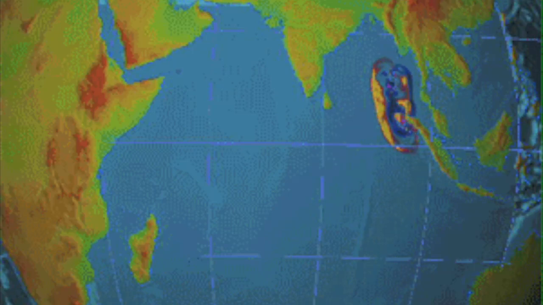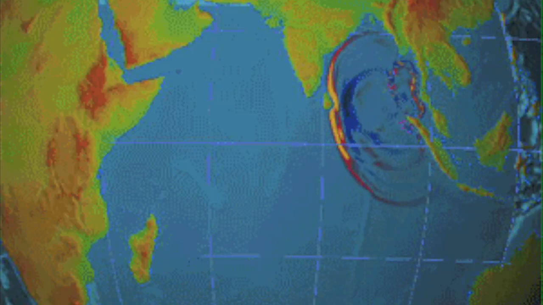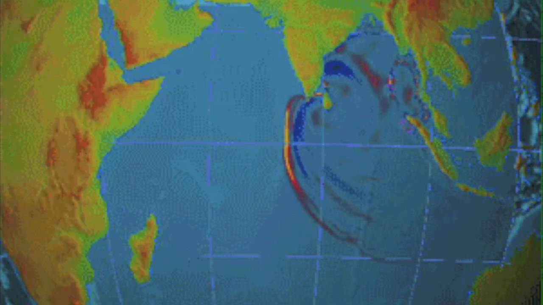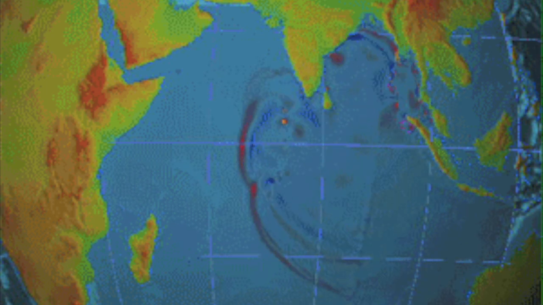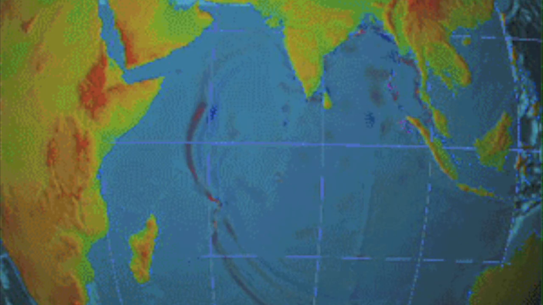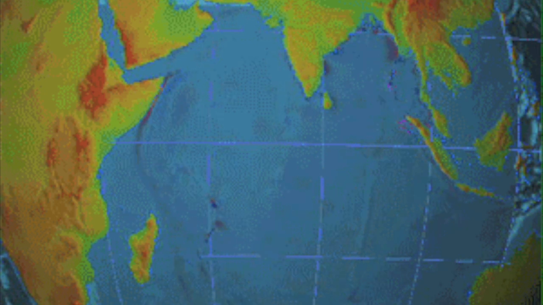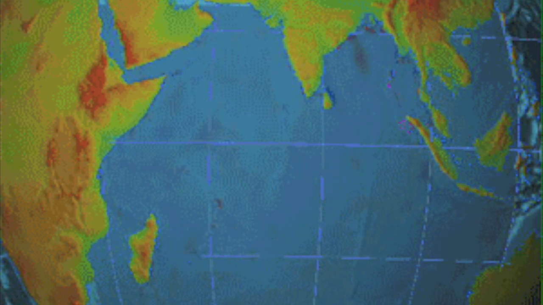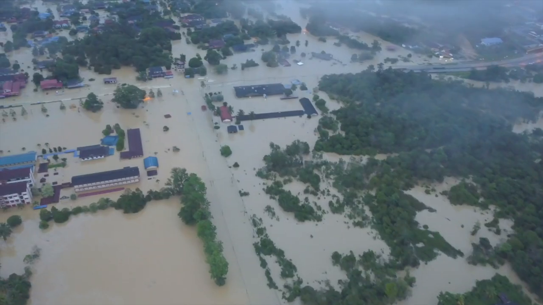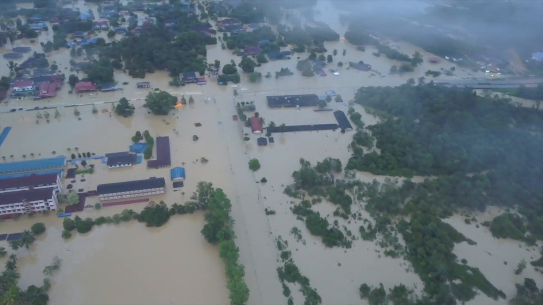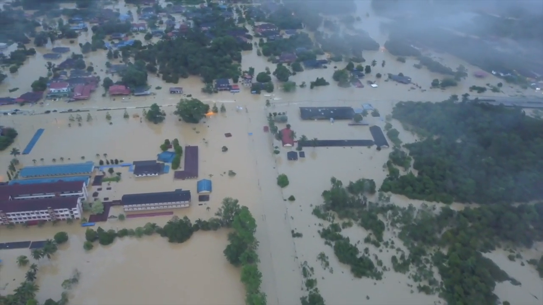On 26th of December 2004, more than 230,000 people lost their lives due to the 9.1 magnitude earthquake and subsequent tsunami that occurred in the Indian Ocean off the west coast of the Indonesian island of Sumatra. We remember this event, which we can call the biggest disaster of the 21st century for now.